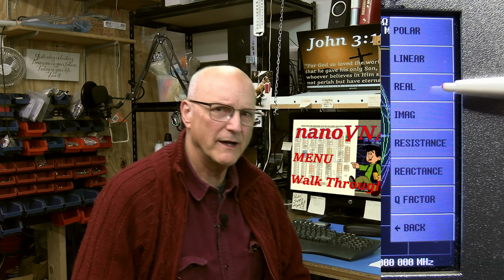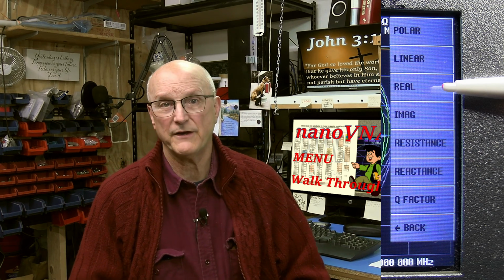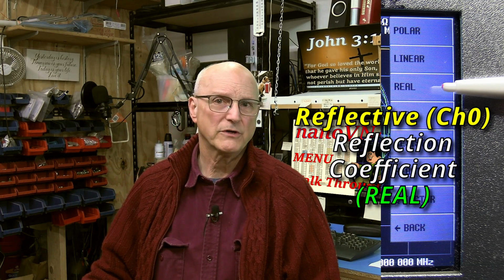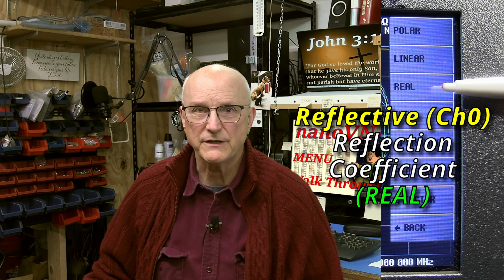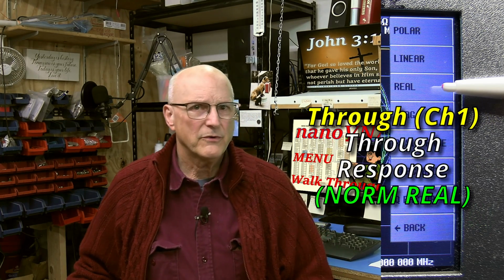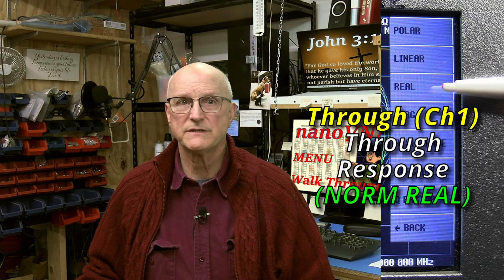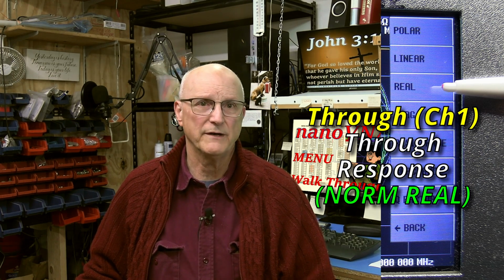The next option is also related to the polar format. The next option on our list is the real option. This is the real portion of the complex value provided with the polar format. In the reflective mode, this is the real portion of the reflection coefficient. In the through mode, this is the normalized real portion of the measure of the signal coming into channel 1.